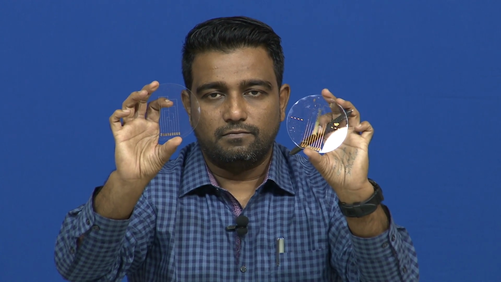Now, I am holding one wafer in my hand, and it has a few patterns. There is another wafer in my hand, again with a few patterns. There are two wafers in my hand with a few patterns, as you can see. Now, how can you design these patterns? The answer is photolithography. So, we are learning how to perform photolithography.